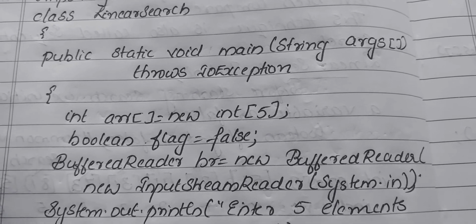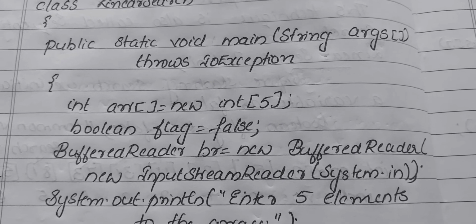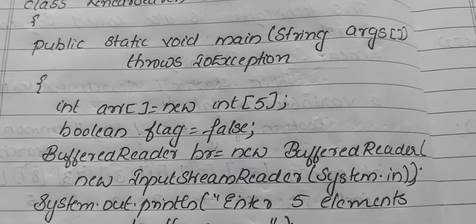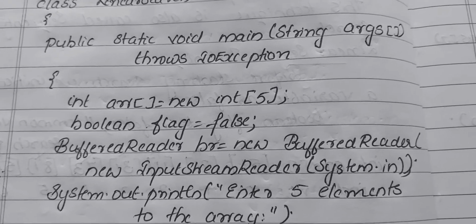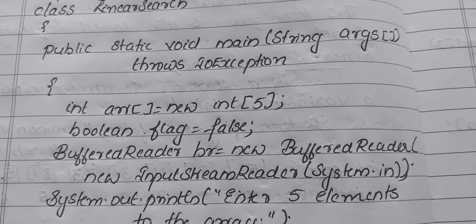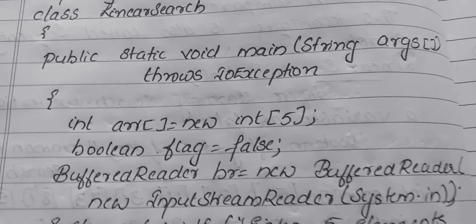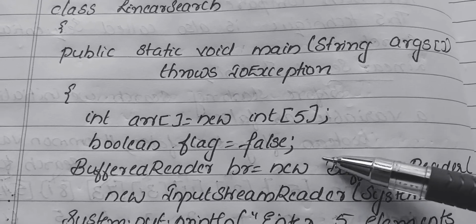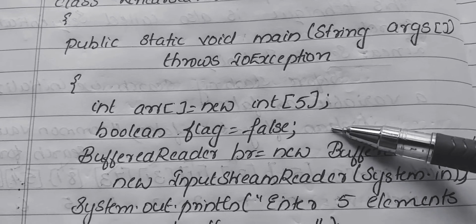Since we are searching for a particular element in the array by using linear search, what is the first thing we have already studied? That we have to set a variable flag, isn't it? And set its value as false. Its data type is boolean. So boolean flag equal false. This is a common variable we are using while doing the searching technique.